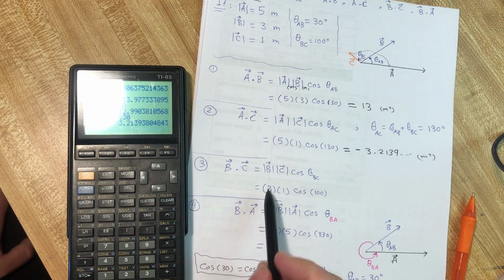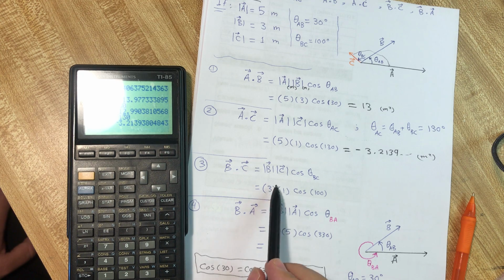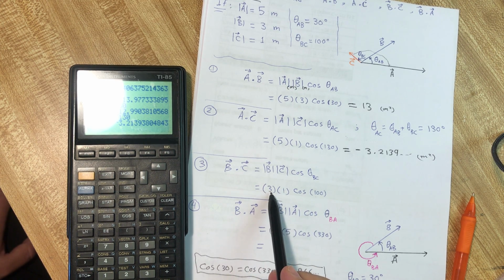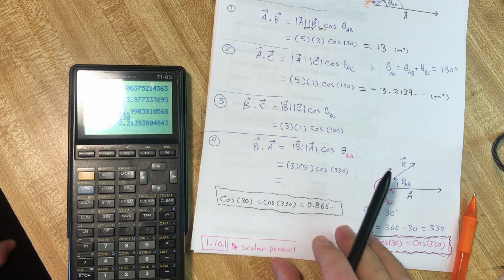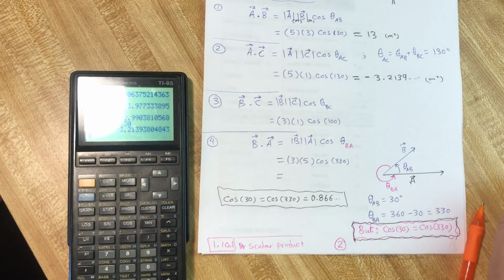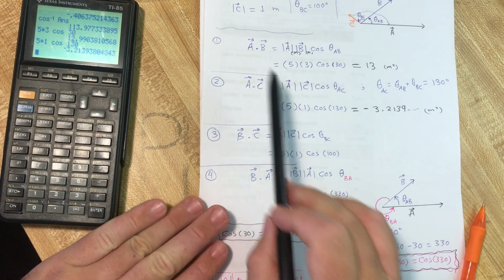Also the same for B dot C. You can find it: theta is known, it's 100 degrees. B length is 3, C is 1 in length. Now, this is important to be known, okay? B dot A, we found A dot B.